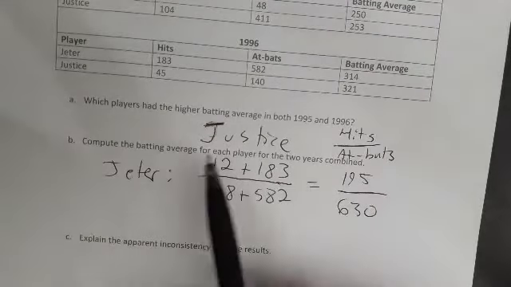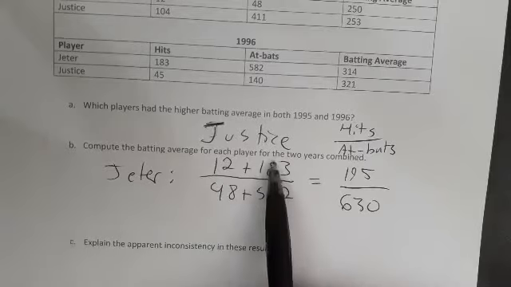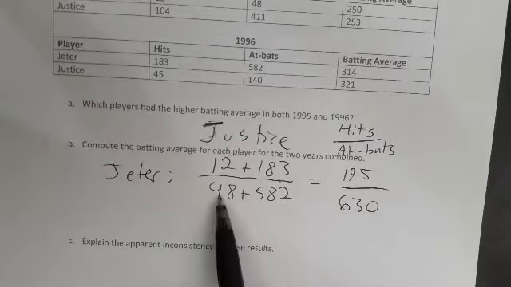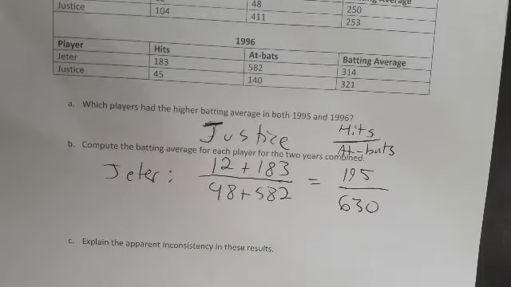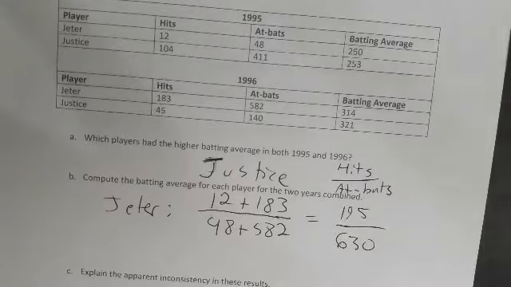So this one, we're combining the years. So this is his 95 and 96 hits. This is his 95 and 96 at-bats. So at-bats is where I believe they're stepping up to the plate to go to bat, and the hits are the ones that they actually hit. So we're doing 195 over 630.